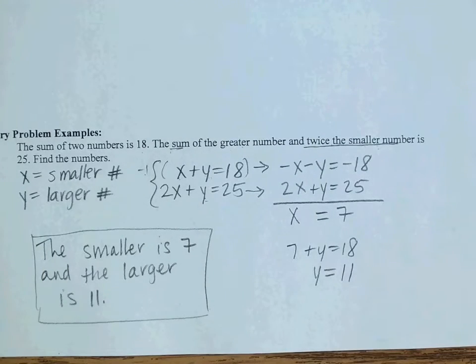Okay, so there are two story problems on the back. Same thing, I'm going to wait until class and do those with you, just so we get a good grasp on those.